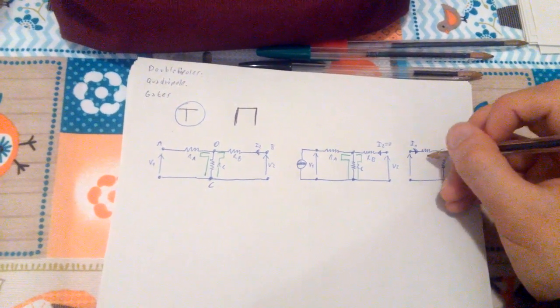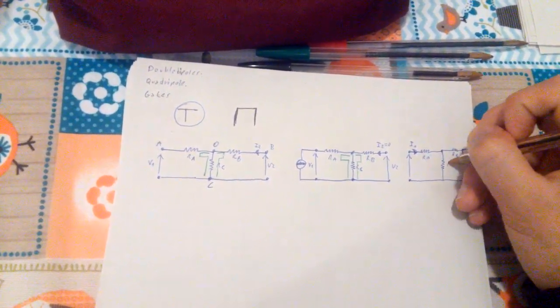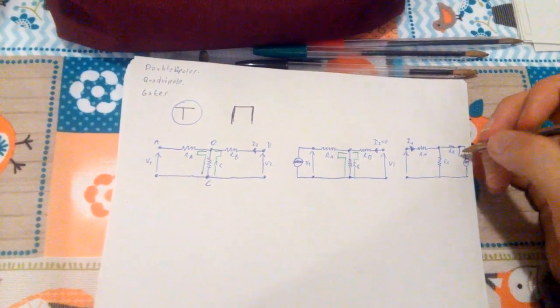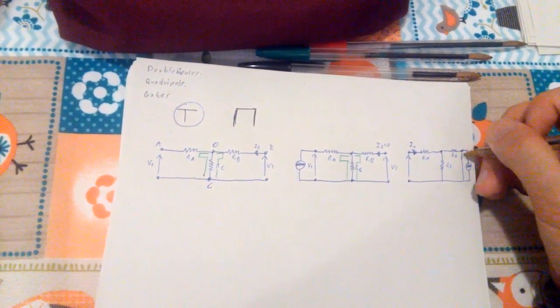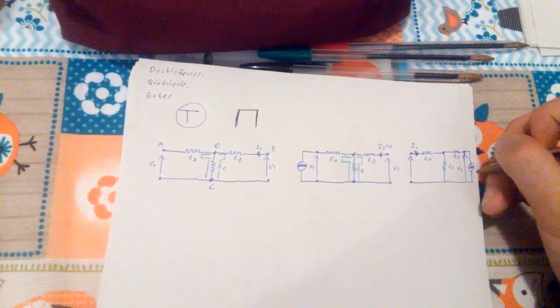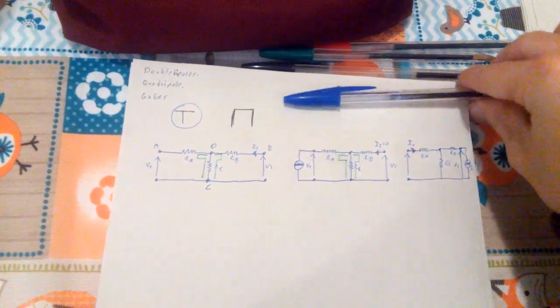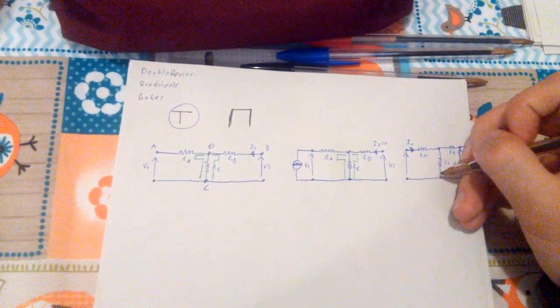And if I have RA, RB, RC, and I will have this one as V2, and this one will be my I2. All the way down here, we will still have the T.